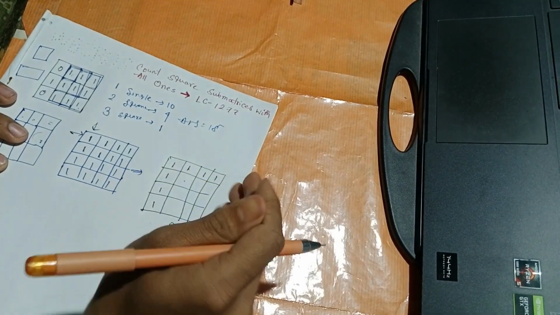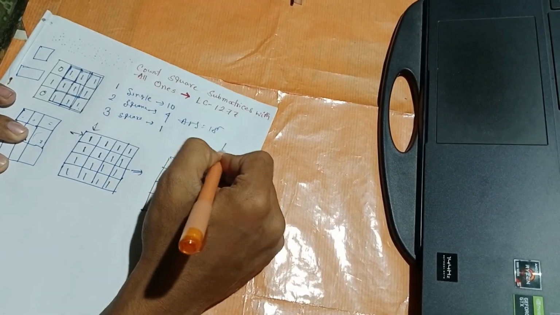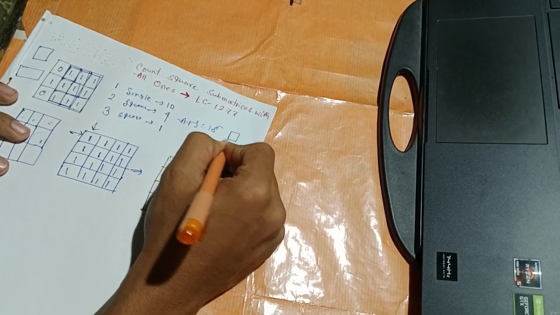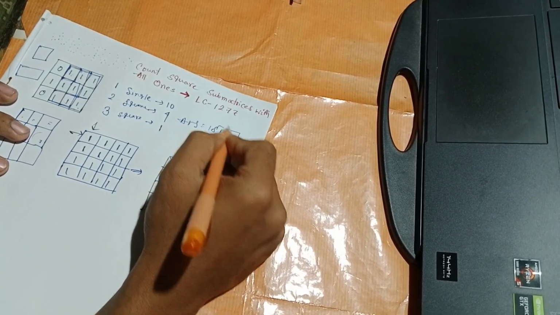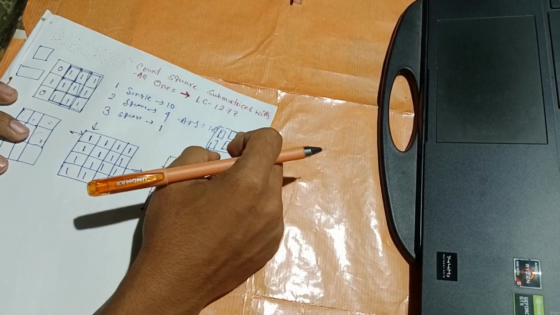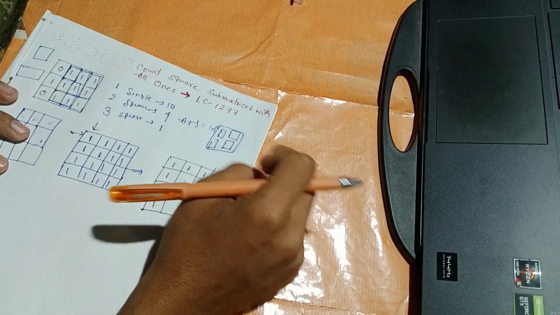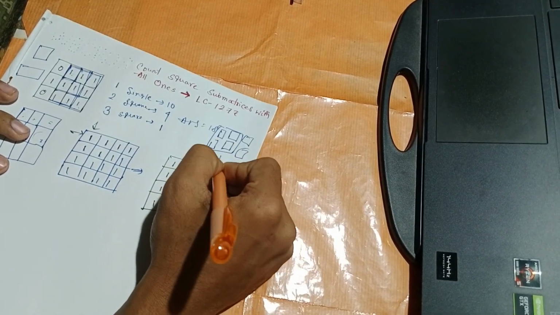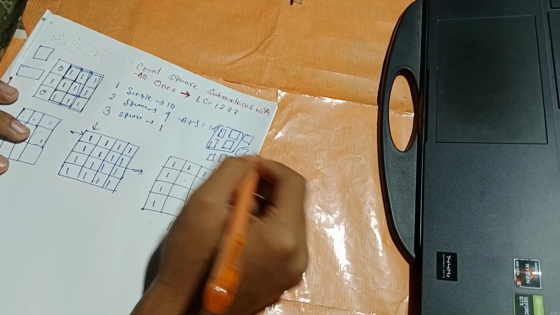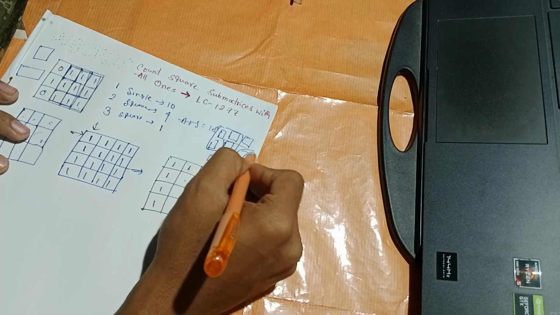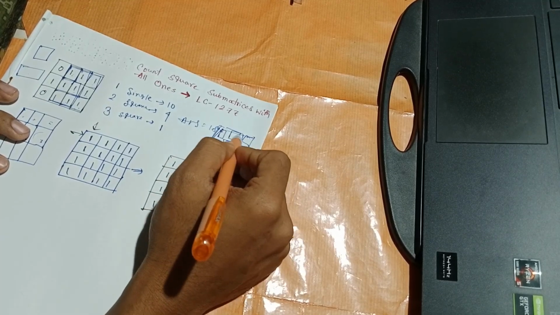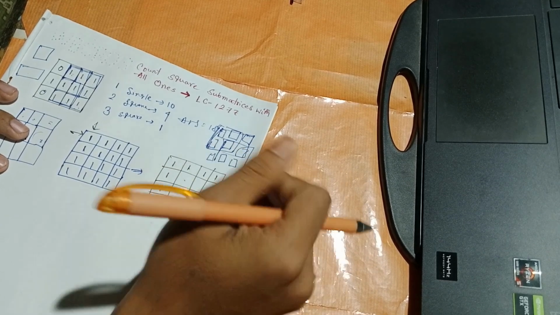Why these 3? Because for a single square, and for a double square we need these 3. Then it makes a bigger square, and for a triple square, this is needed, this is needed, this is needed, this is needed, and this is needed. So for this also, if I check there, it also checks this.